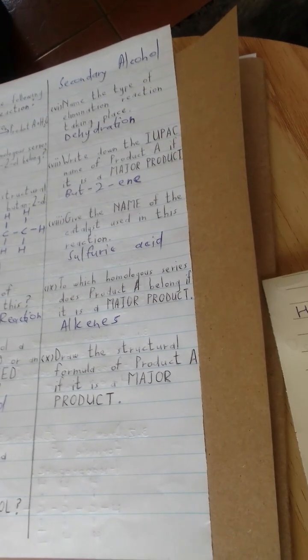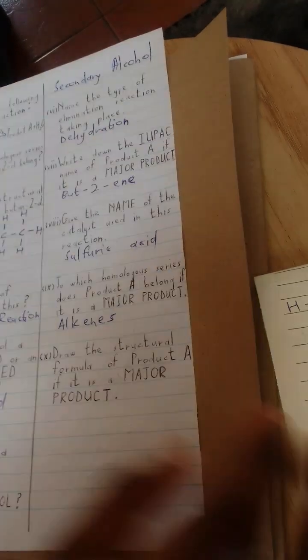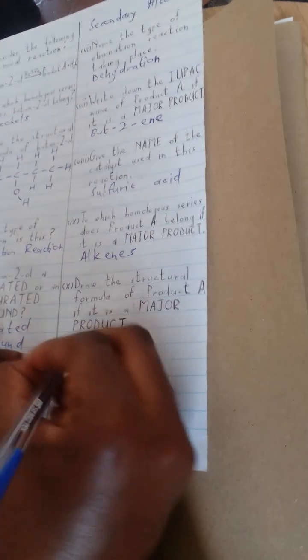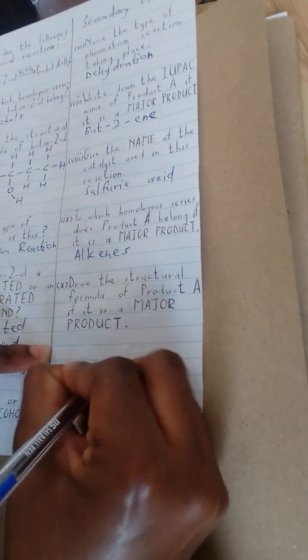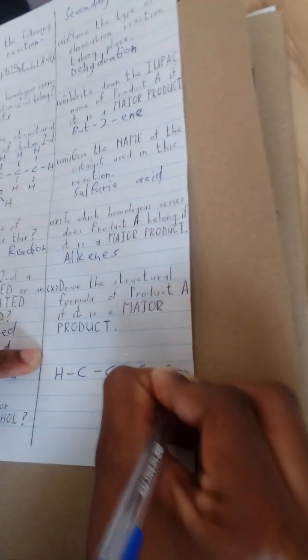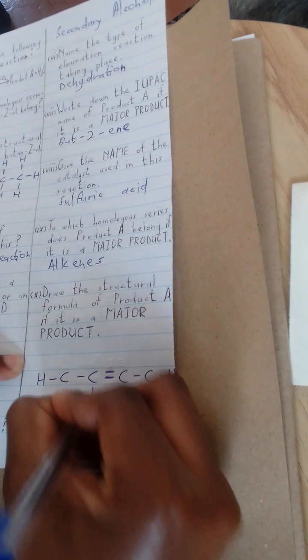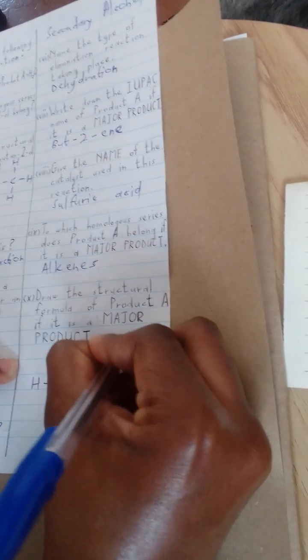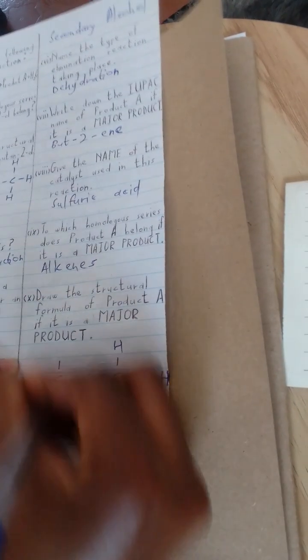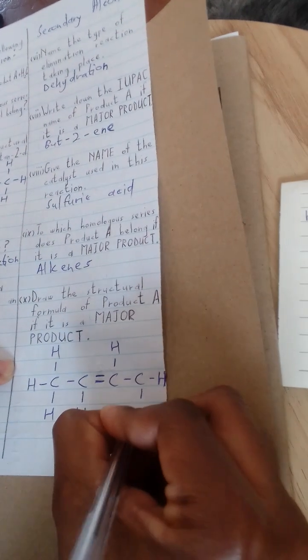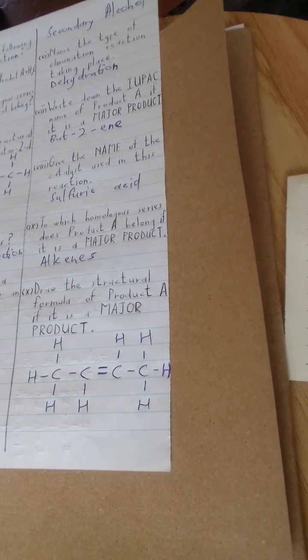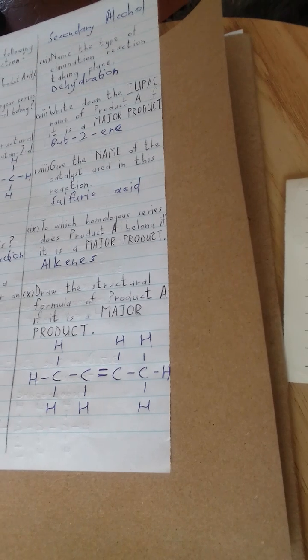And then Roman numeral 10 states, draw the structural formula of product A if it is a major product. We just did, it's this. Remember double bond here. I hope that makes sense. I hope that wasn't too challenging.